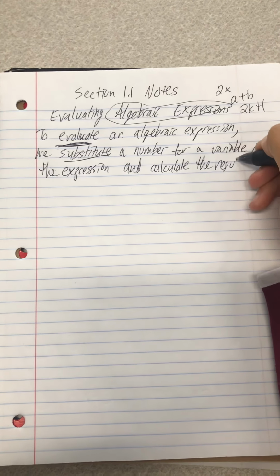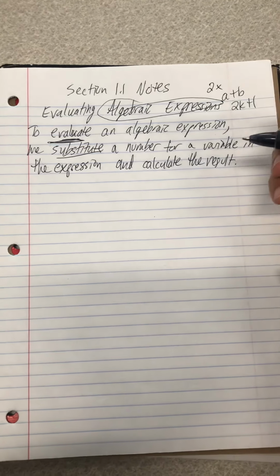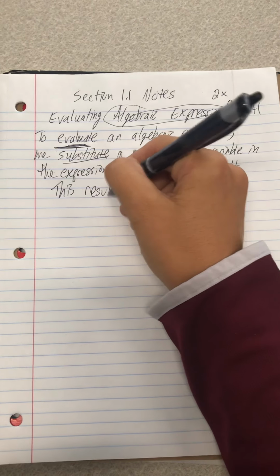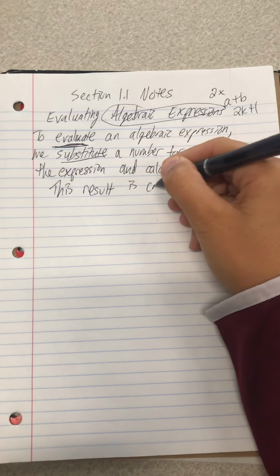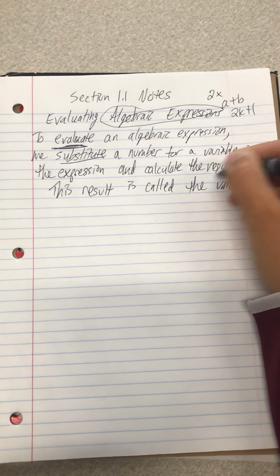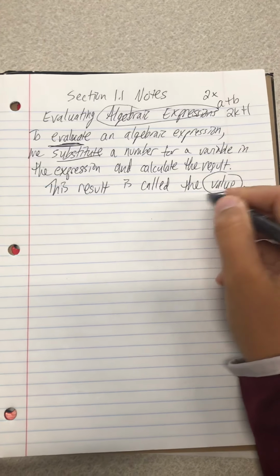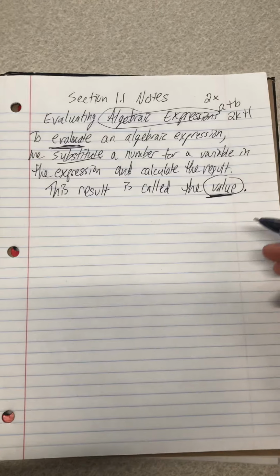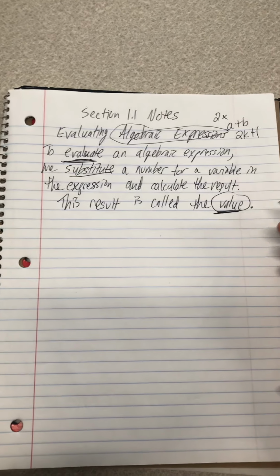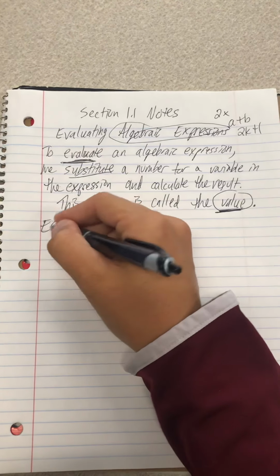Now, how do you calculate the result? Well, it'll depend. Is it being added? Is it being subtracted, multiplied, divided, so forth? Okay? And then this result is called the value. Okay, so every time you evaluate, you end up getting a value. Notice the word value is in the word evaluate. Okay, so let's go over some examples.